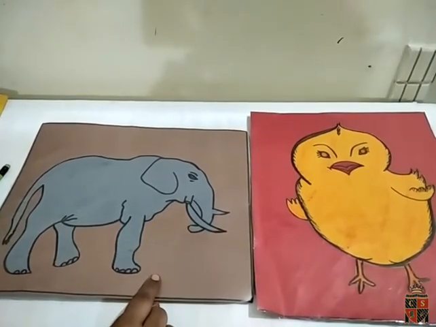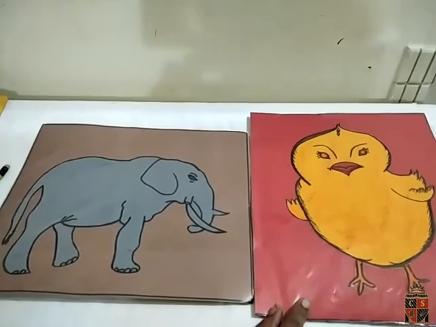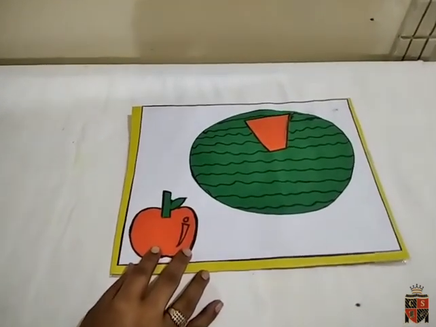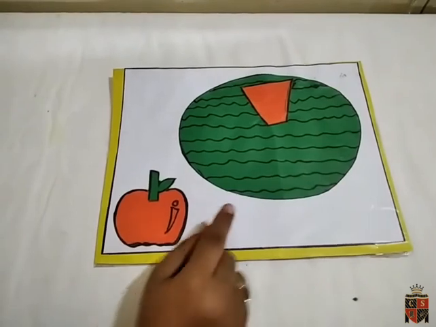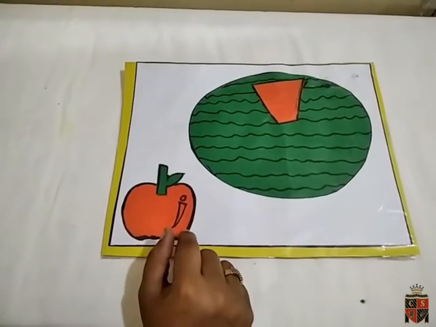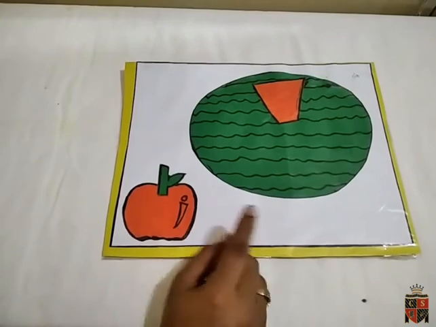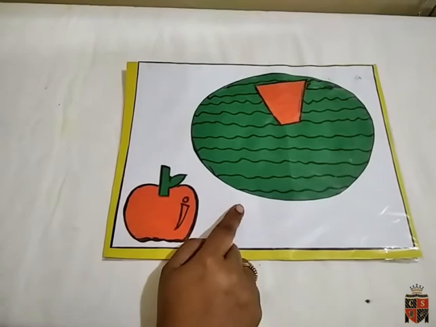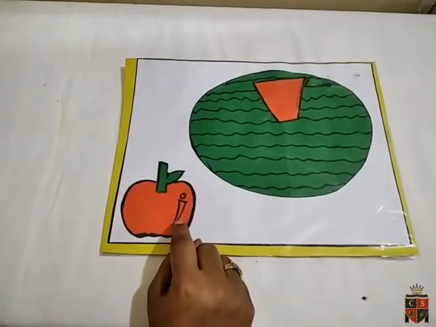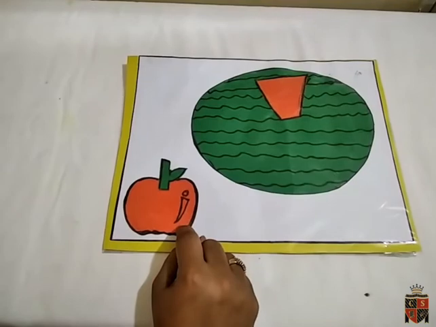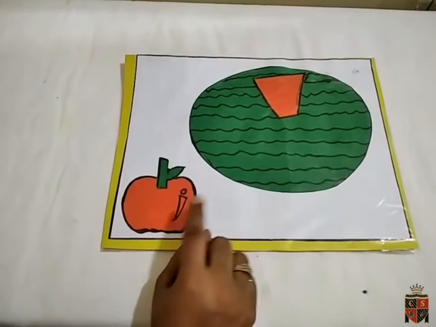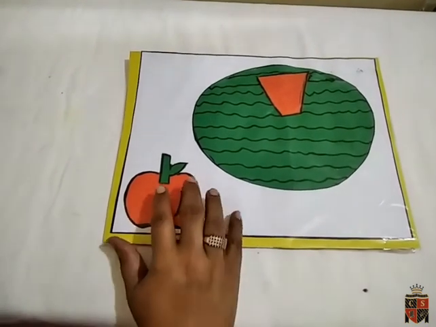So the elephant is heavy and the chick is light. As you already see in your book, a melon or an apple, and I told you the melon is heavier than the apple because in weight the melon is heavy and the apple is light. So heavy and light. The melon is heavy and the apple is light.